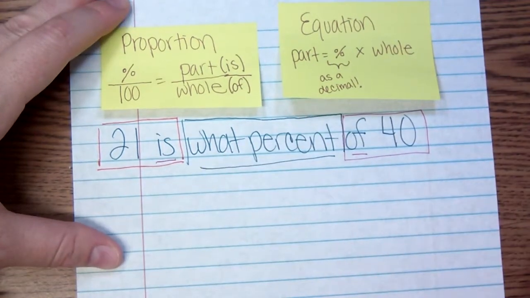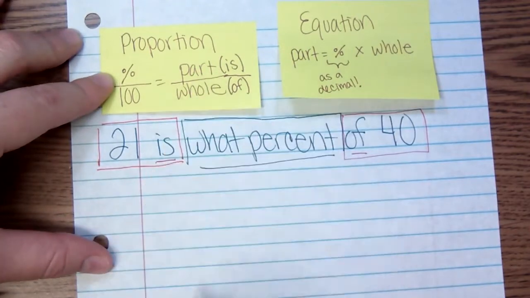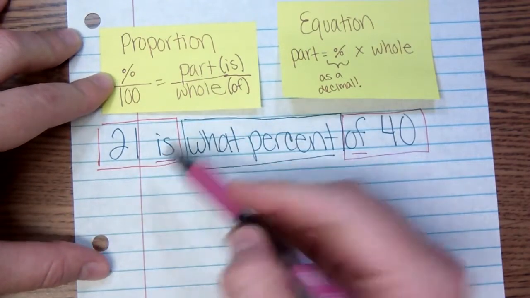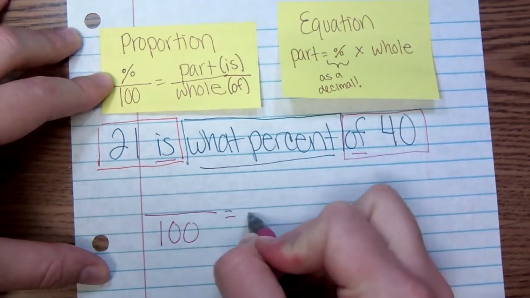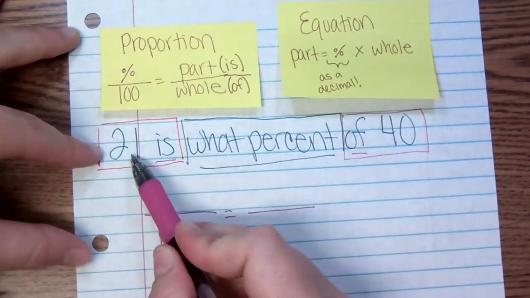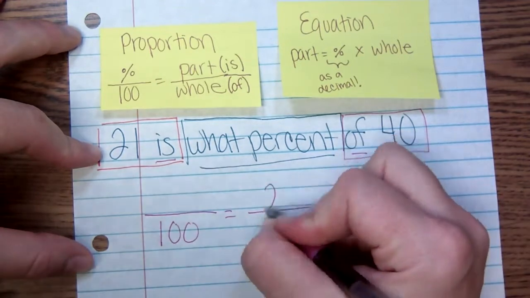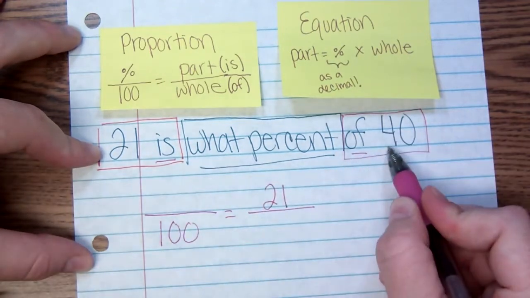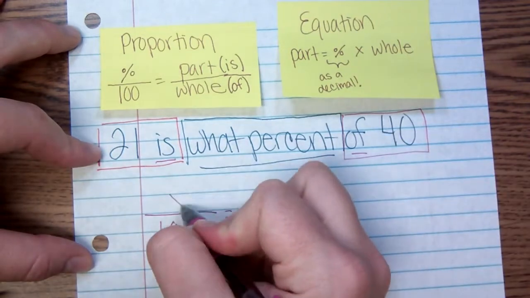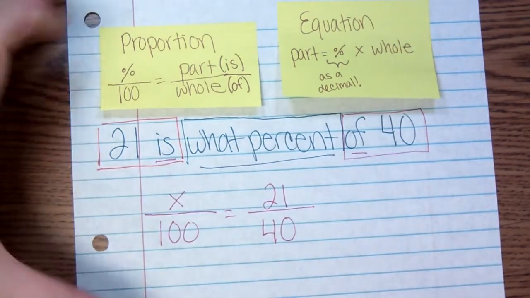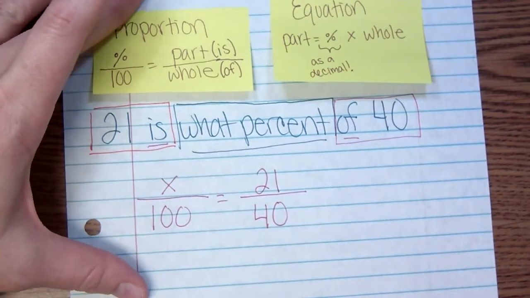So if we're using a proportion, which is my favorite, I'm going to fill in part and whole down here. So I have 100, and my is going to go at the top here because that's the part, and my of is going to go at the bottom because that is my whole, and I don't know my percentage, so I can make that percentage x, and then I'm going to cross multiply to solve.